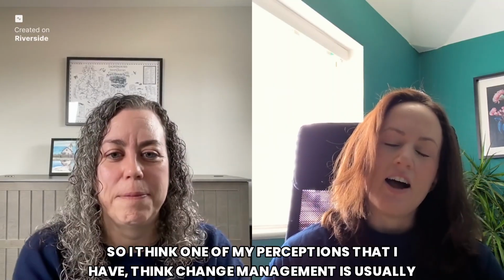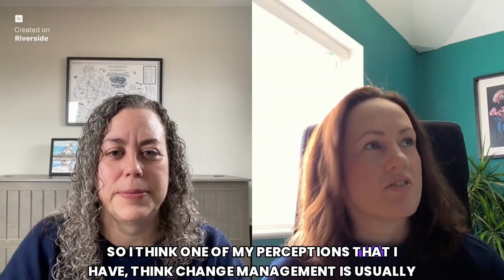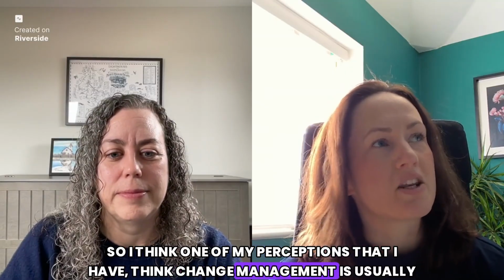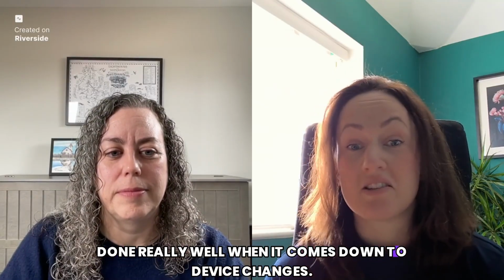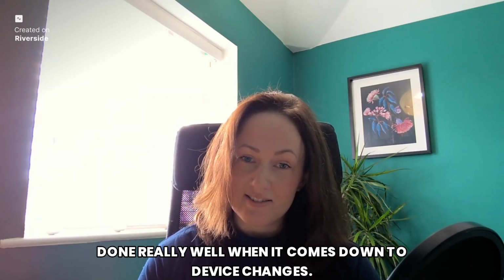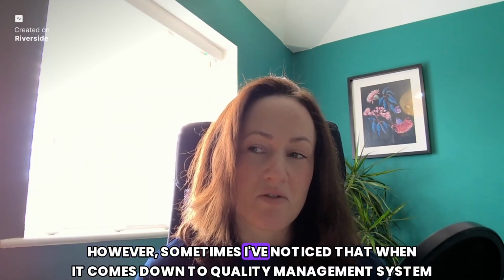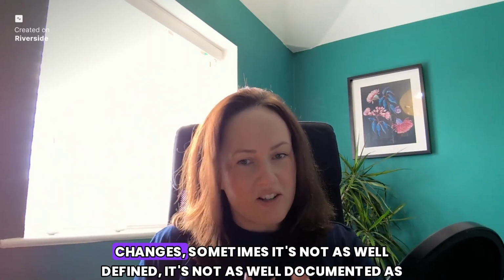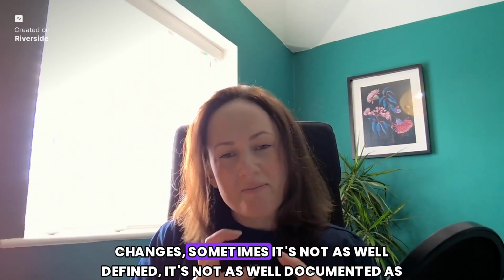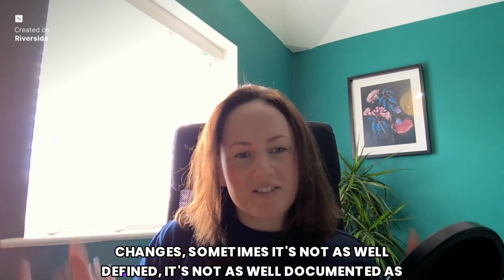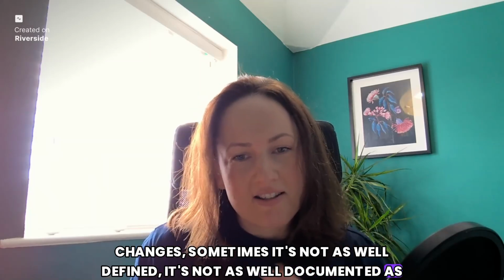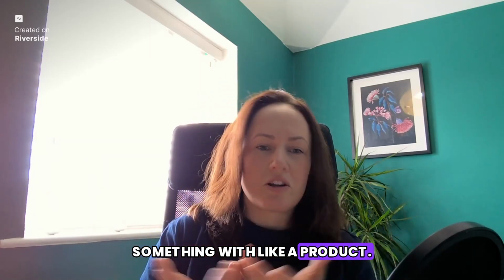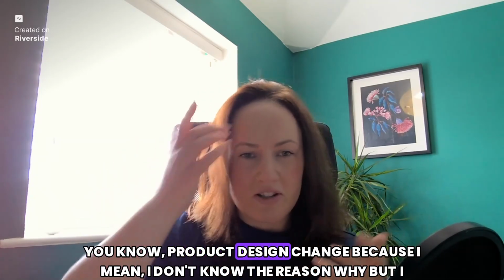So I think one of my perceptions is that change management is usually done really well when it comes down to device changes. However, sometimes I've noticed that when it comes down to quality management system changes, it's not as well defined. It's not as well documented as something like a product design change.